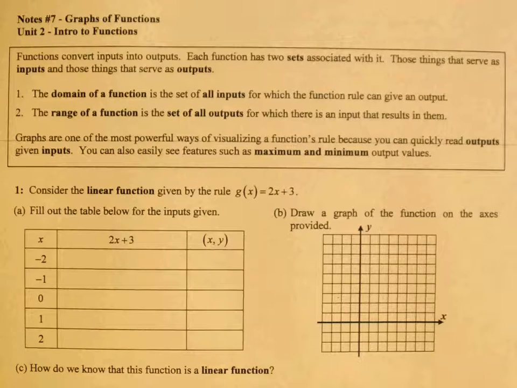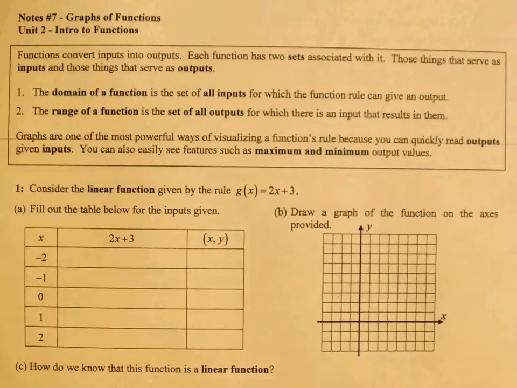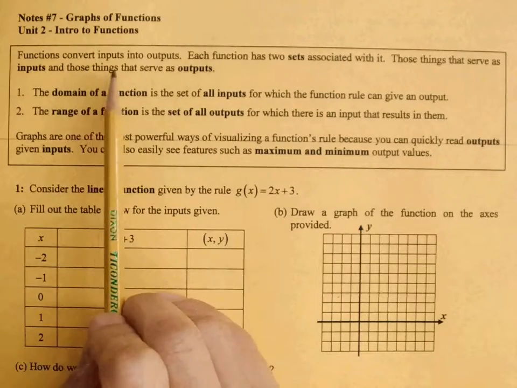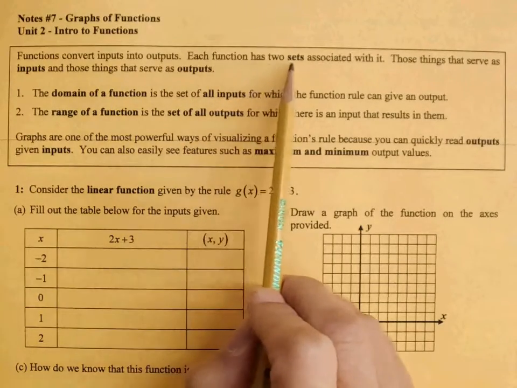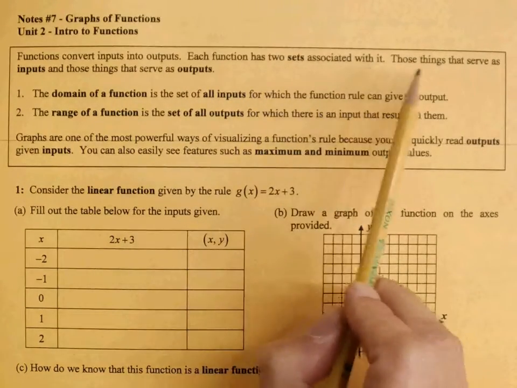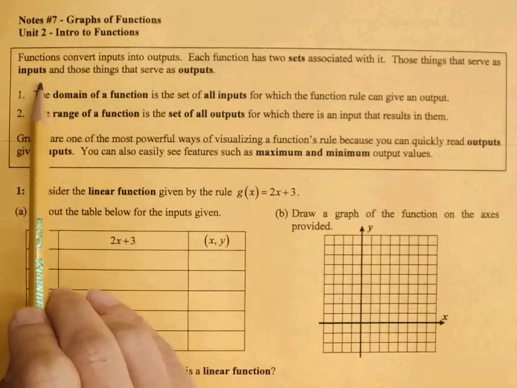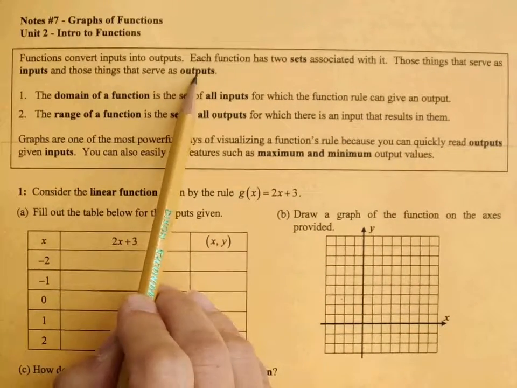Alrighty, let's go ahead and move on to today's notes. We are talking about graphs of functions. So I want to go over this intro. Functions convert inputs into outputs. Each function has two sets associated with it: those things that serve as inputs and those things that serve as outputs.